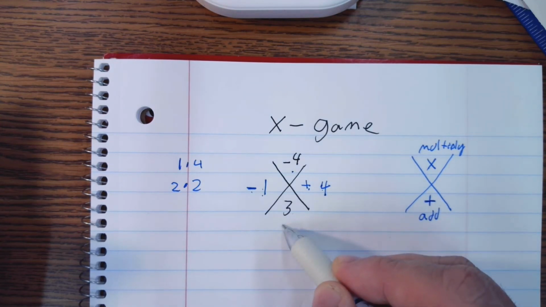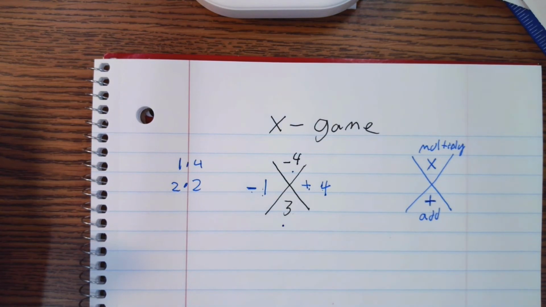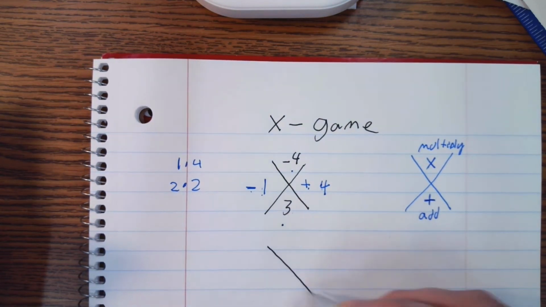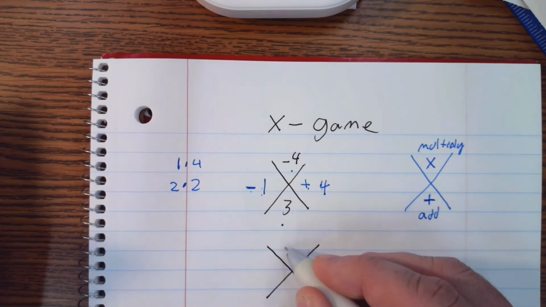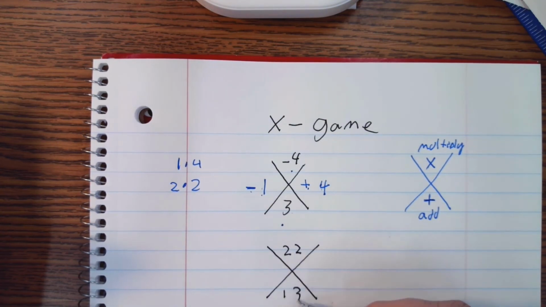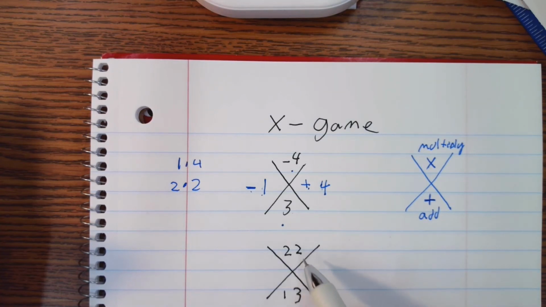Is that the solution? Let's try another one. And of course, I'm just picking ones on your worksheet today. Okay, this one looks like it's easier. It's positive numbers, right? And I usually start with multiply, mainly because it's on top, but there's a lot of different ways to add numbers to be 13, but there's only a few ways to multiply numbers to be 22.